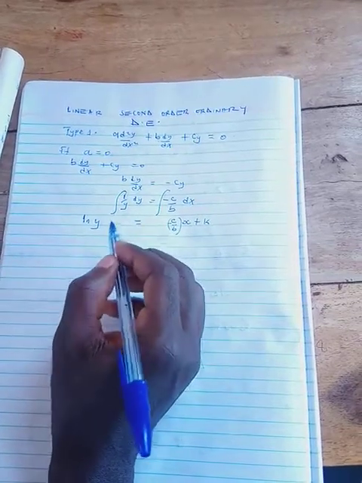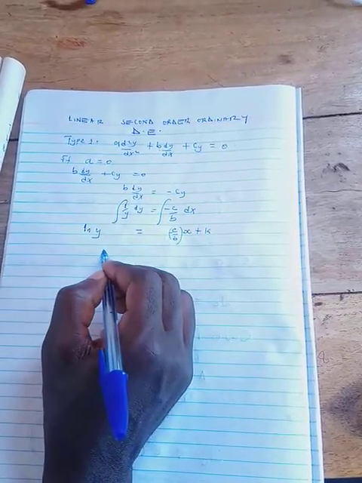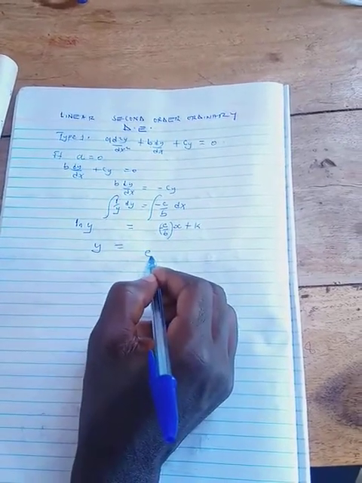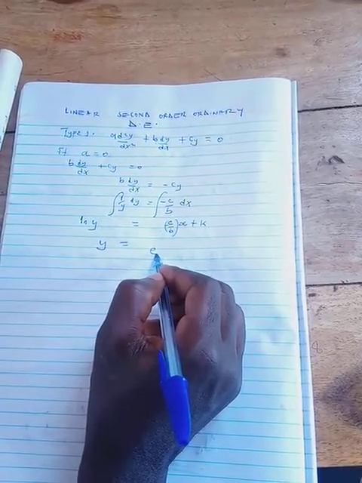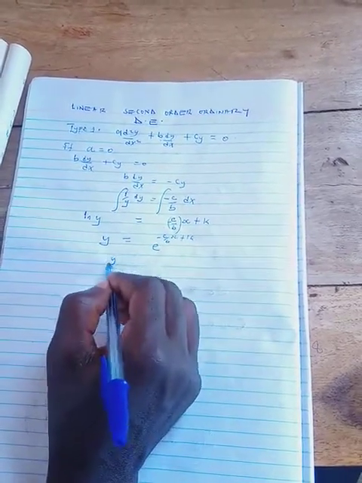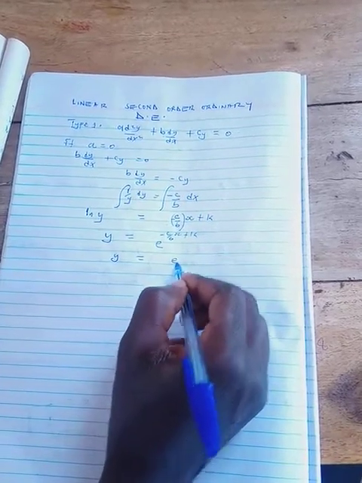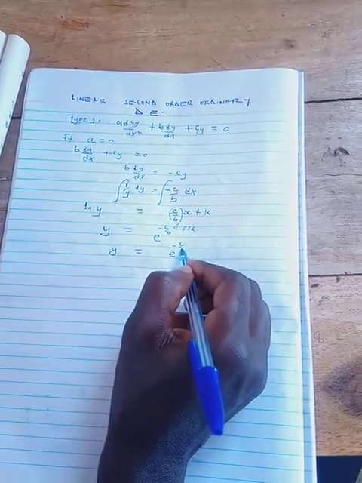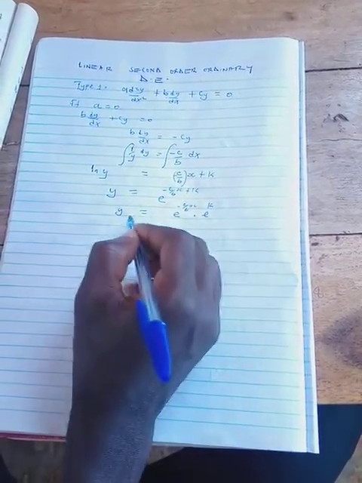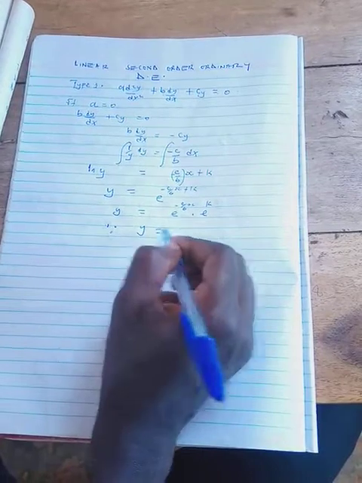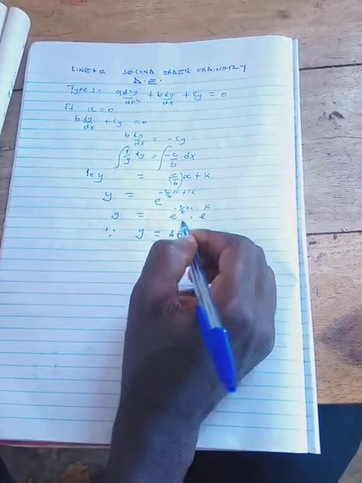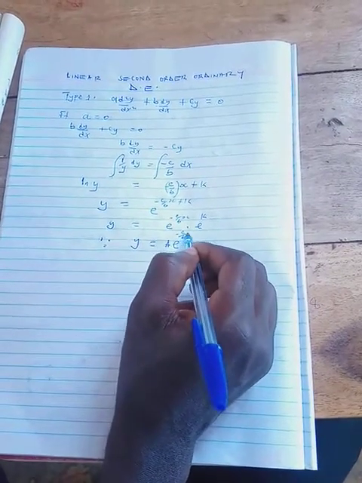So when we introduce exponential on both sides, we shall have y being equal to exponential of negative c over b x plus a constant, and this implies that y is equal to e to the negative c over b x multiplied by the exponential of the constant, and therefore our y will be equal to A, that's any constant, times exponential of negative c over b x.